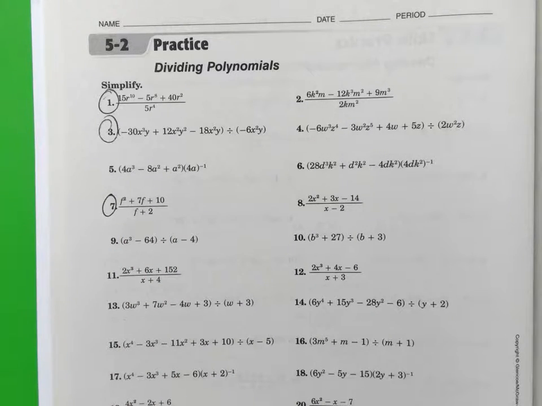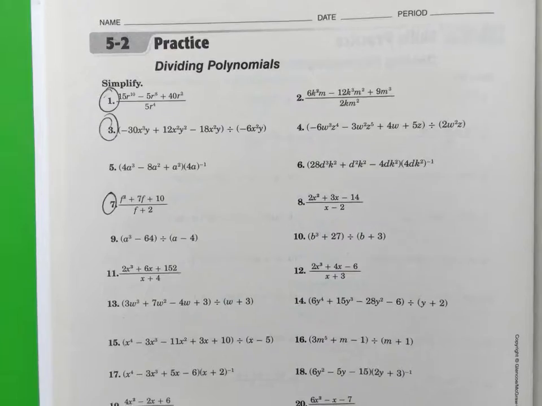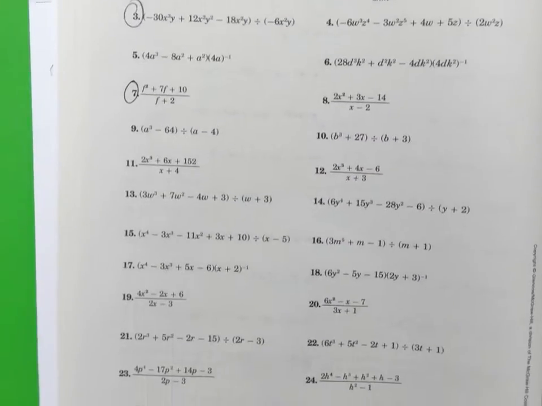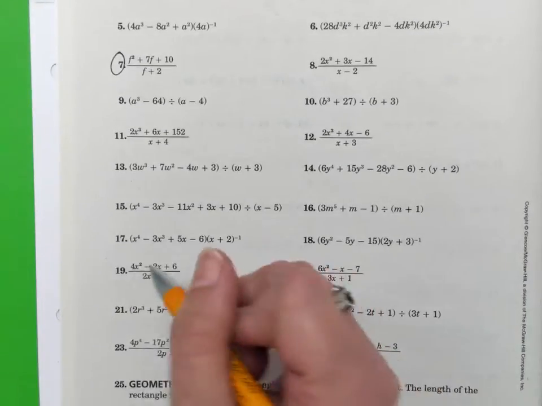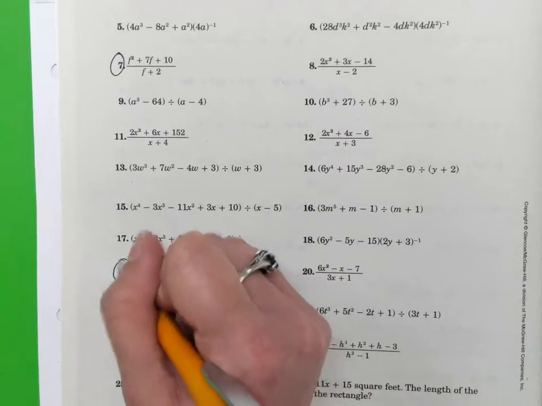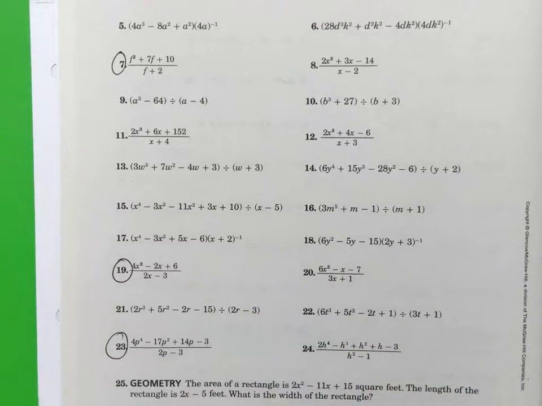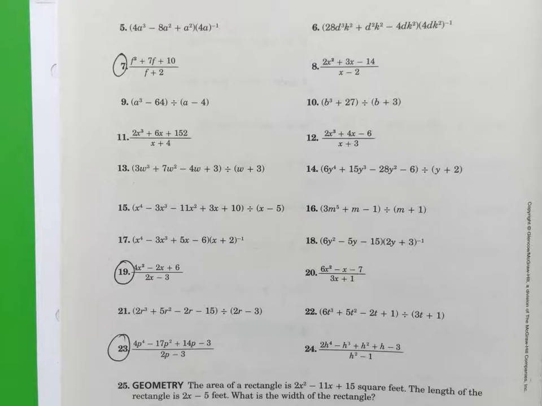And then one more good one. Let me see. Let me find one. Number 19. 19 and 23 would be another good problem, okay? 19 and 23. They're not going to be turned in, guys, okay? We're not turning them in.